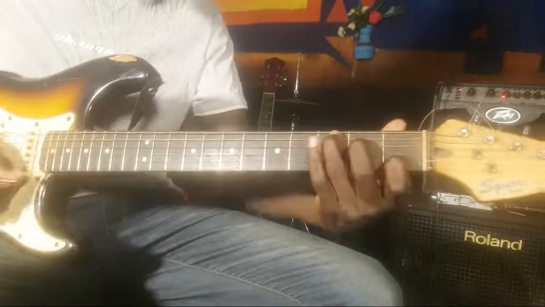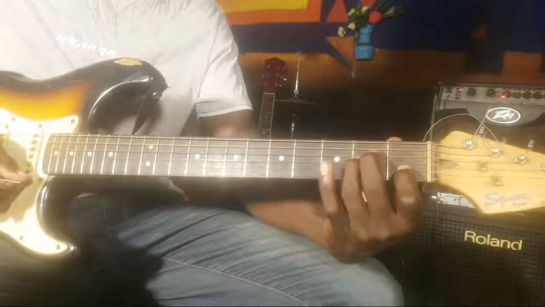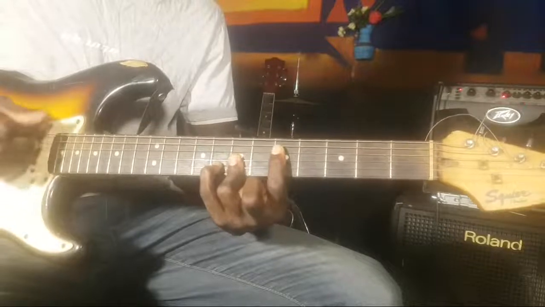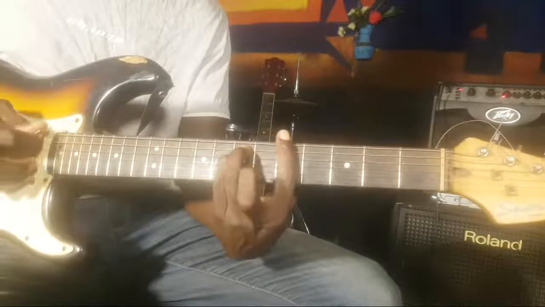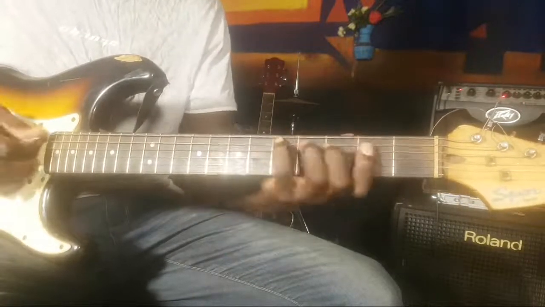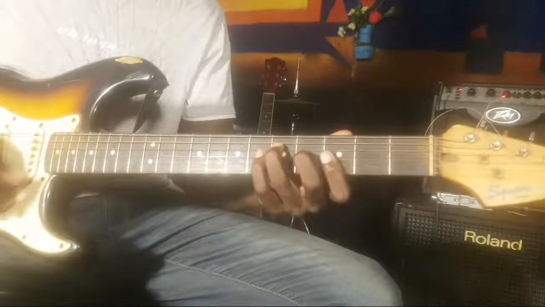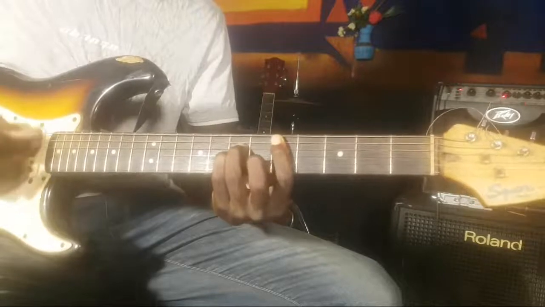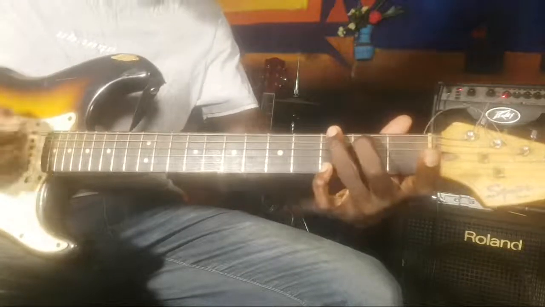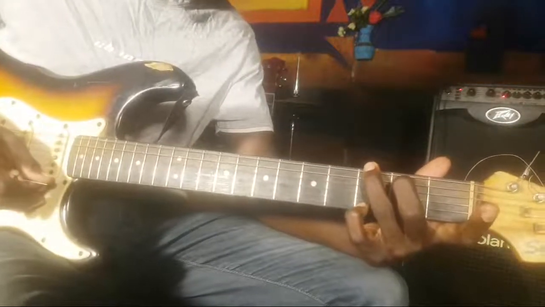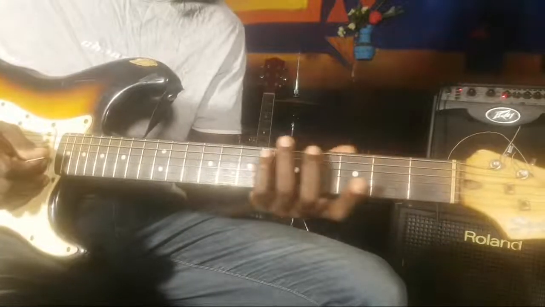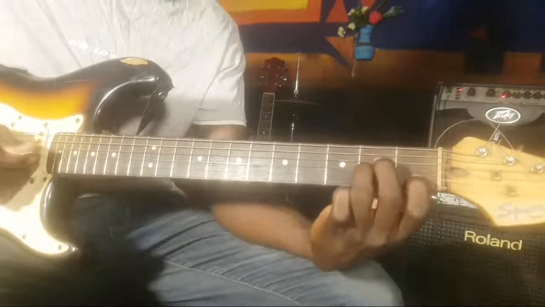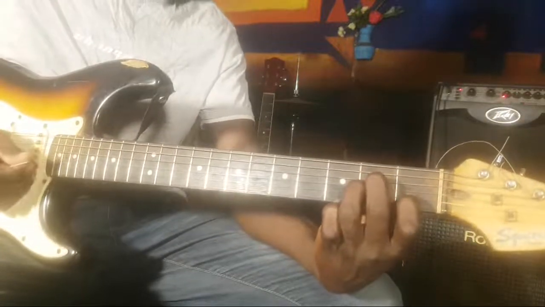So if you play do, la, you can play re, so, do, la, re, so, do, la, re, so. You can play it that way. So it's better to understand the whole guitar board well. This is just an addition to the lesson we did yesterday.